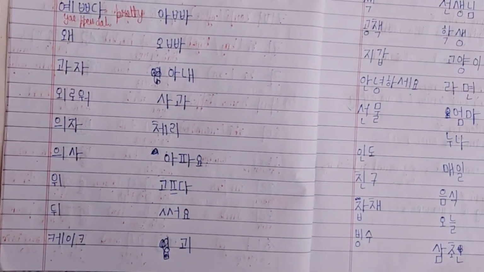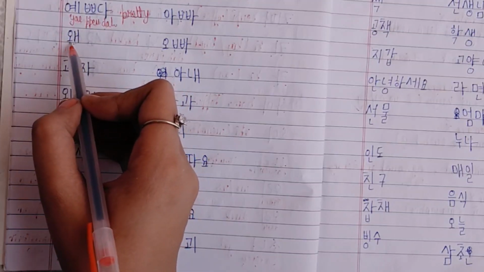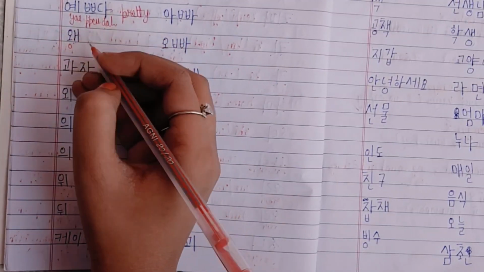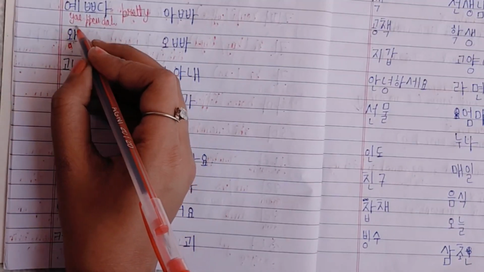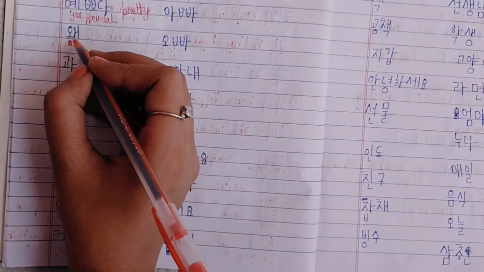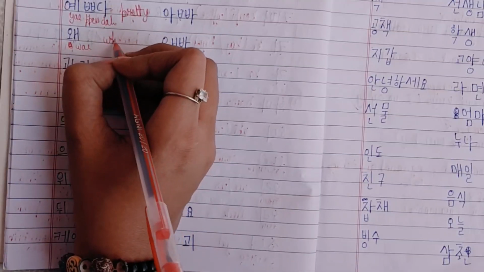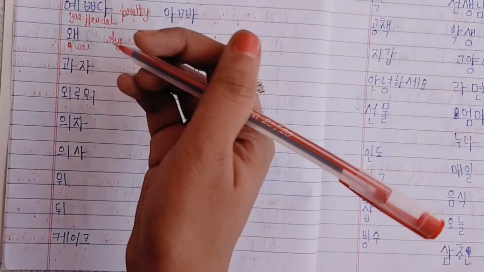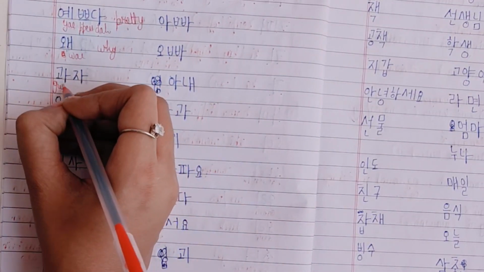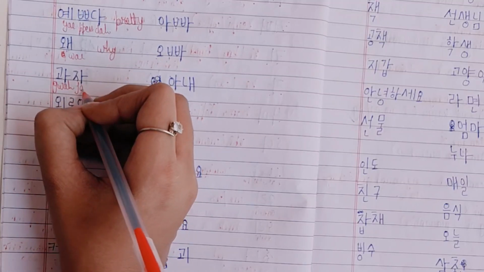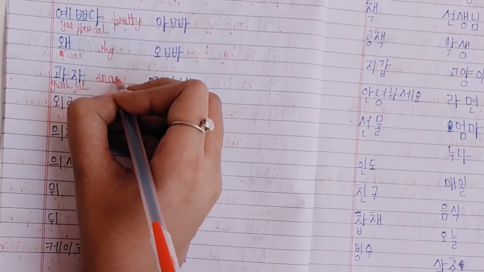Next, we have again the consonant which has no sound. This was O, and this together is a combined vowel. What was the sound of this one? Remember, W and A. So it's wa. So wa means why, I told you guys. Next, we have g, we have wa, we have j, we have a. Gwaja means a snack.